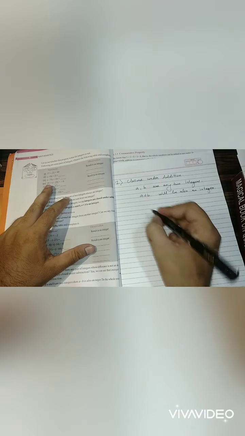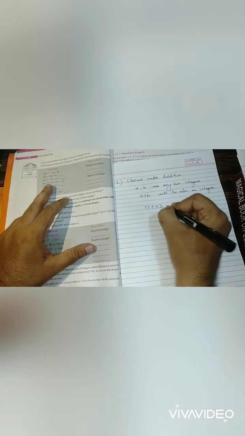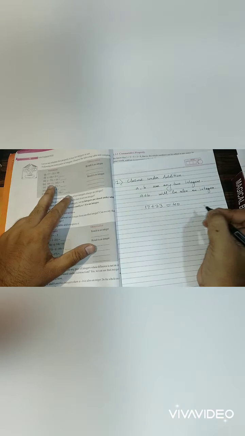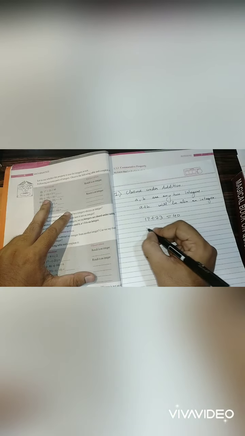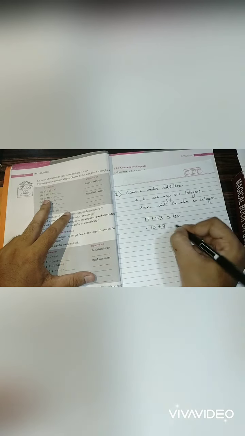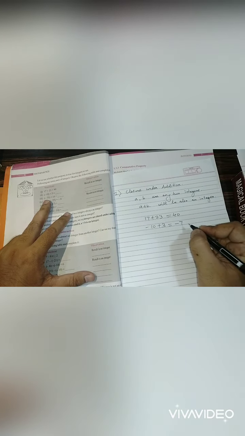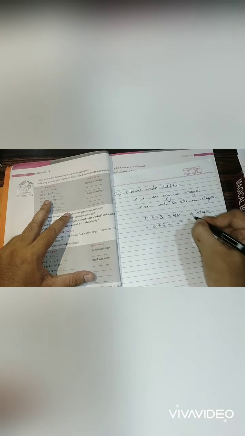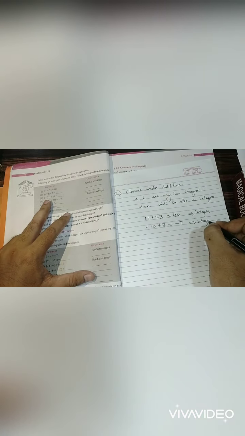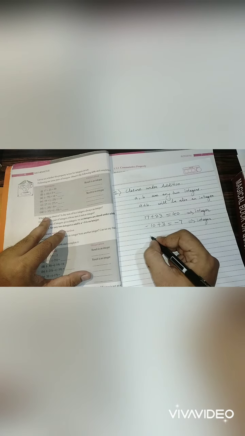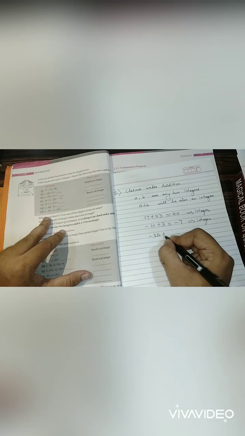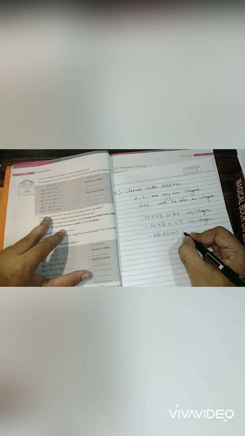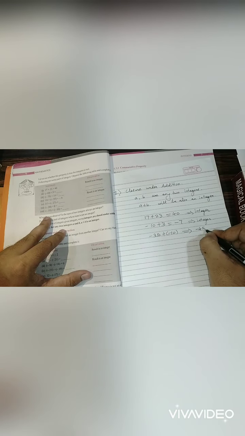For example, let us take 17 plus 23, that is equal to 40. If you take minus 10 plus 3, the answer will be minus 7. So this is also an integer. If you take one more example, minus 35 plus minus 10, the answer you will get is minus 45, which is also an integer. So it will be true for all values.